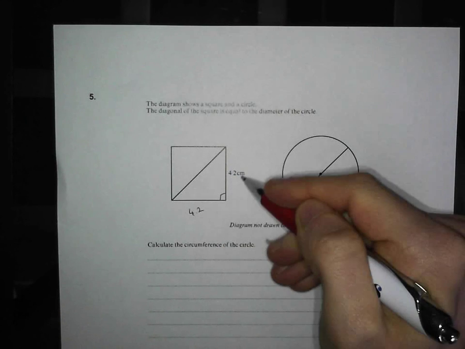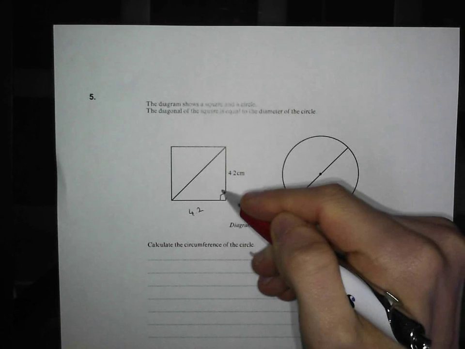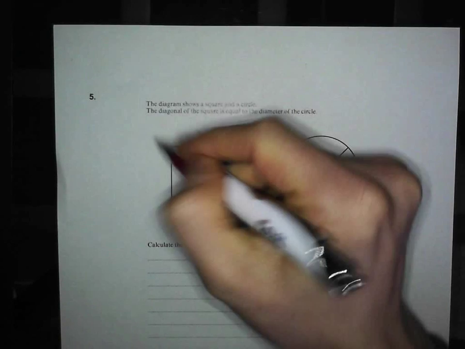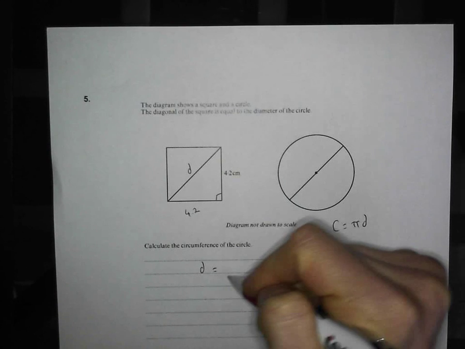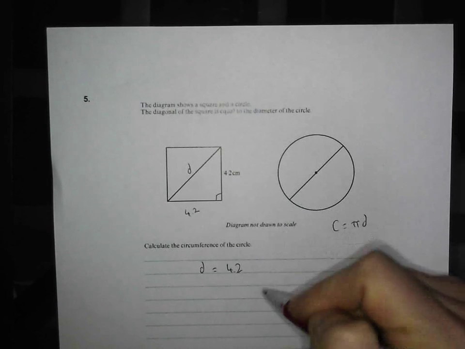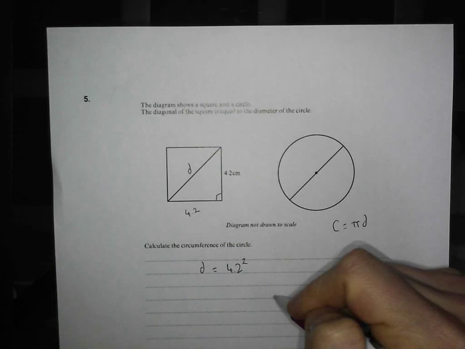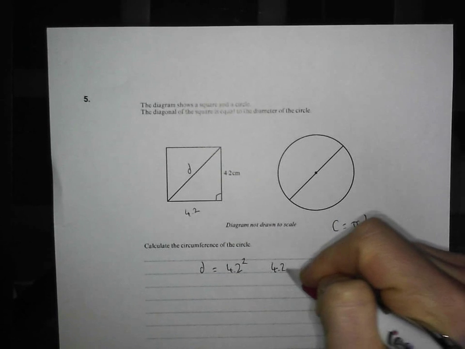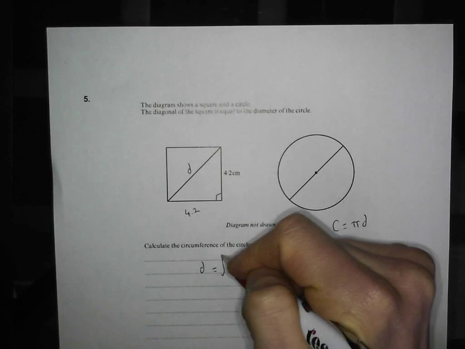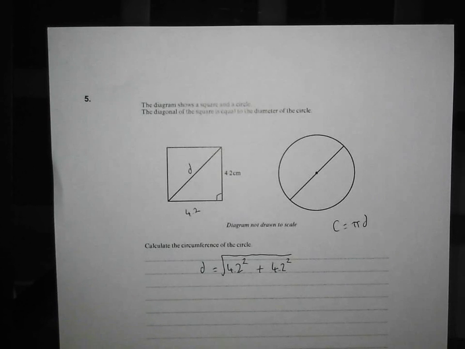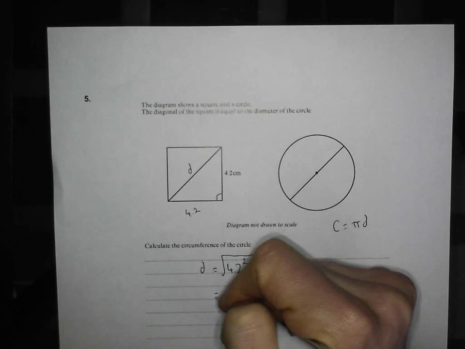Square it, add it, square root it. I'll just call this D for diagonal. So D is going to be equal to 4.2, square it, another 4.2, square it, add them together, square root your answer. Square it, add it, square root it.